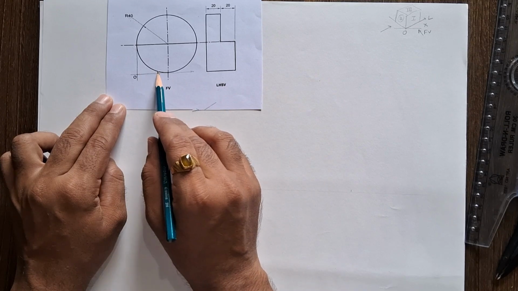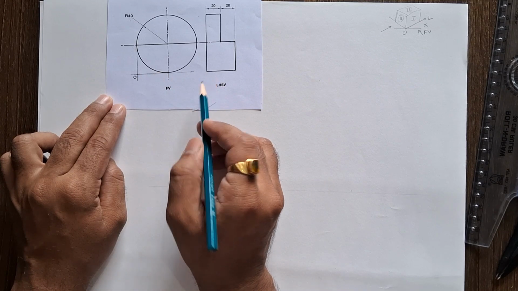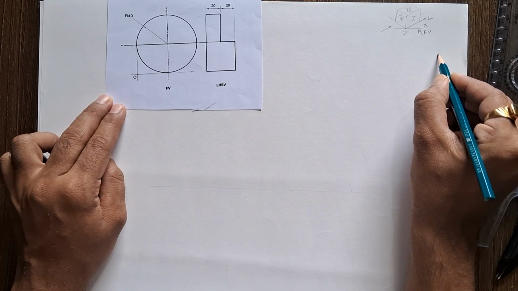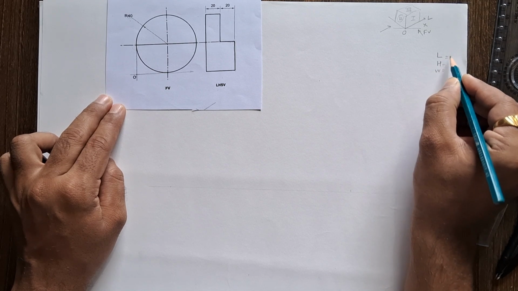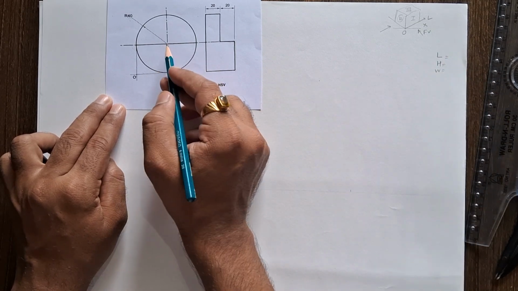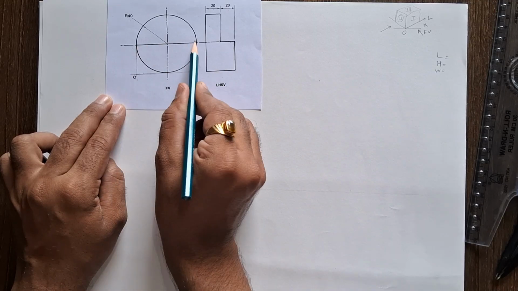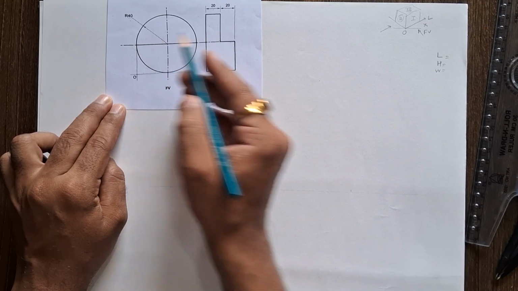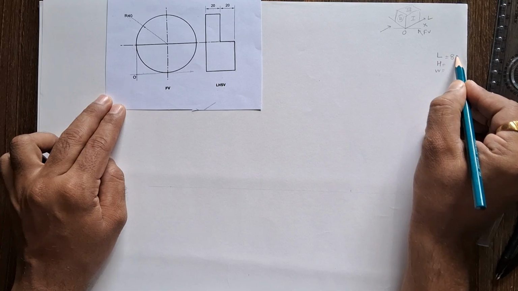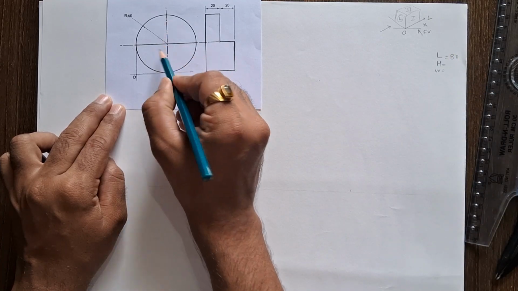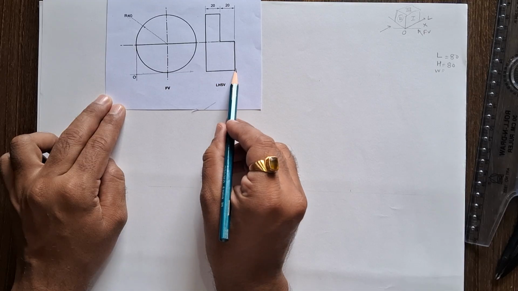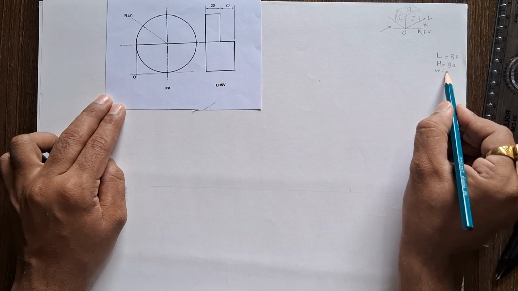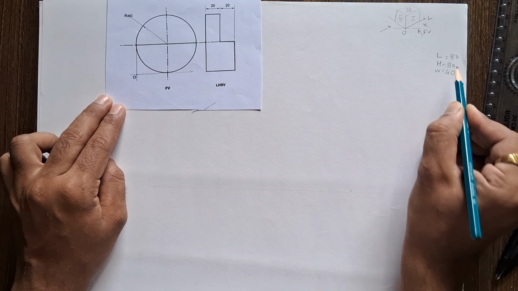Now from front view and left hand side view we can find length, height and width. Here length and height for this object are the same. Diameter of that circle is 80 mm. So length is 80 mm and height is 80 mm. And in the side view we get the thickness or width, and width of this object is 40 mm.